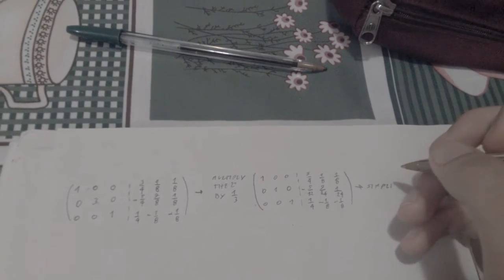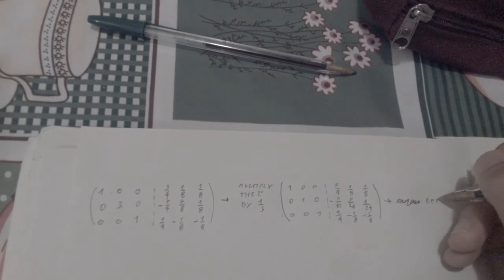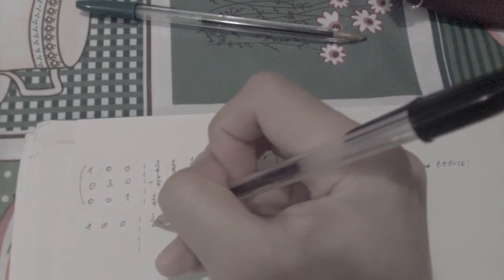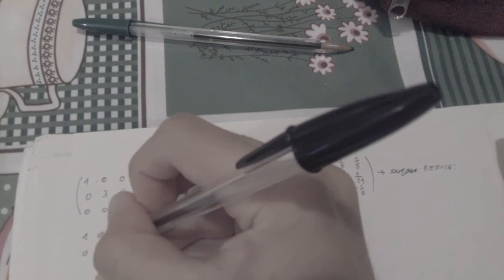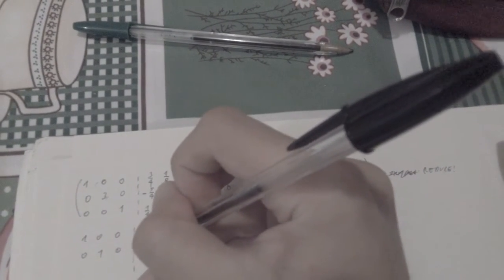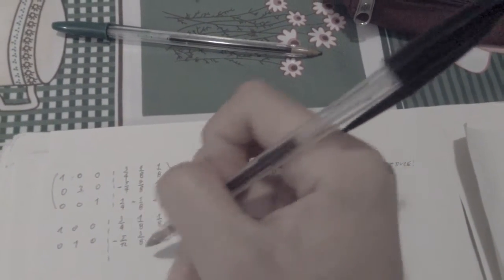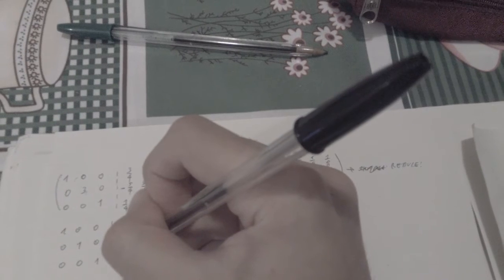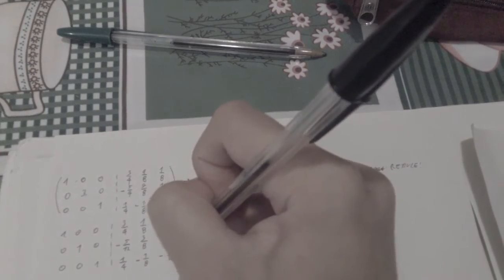I can reduce it, and I can get 1, 0, 0, 3 over 4, 1 over 8, 1 over 8, 0, 1, 0, negative 5 over 12, 3 over 8, 1 over 24, and then we have 0, 0, 1, 1 over 4, negative 1 over 8, and negative 1 over 8.